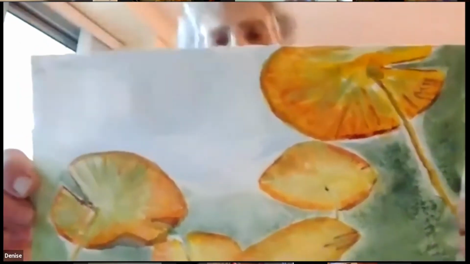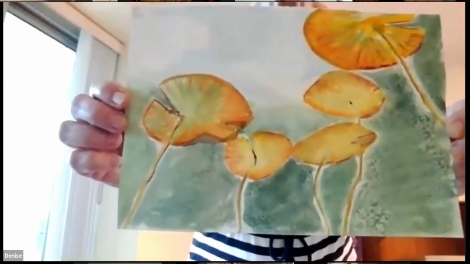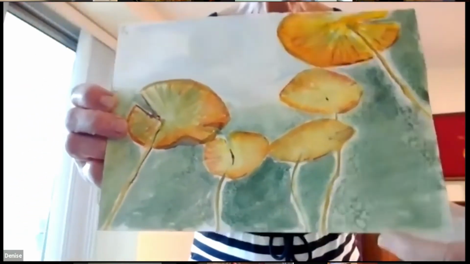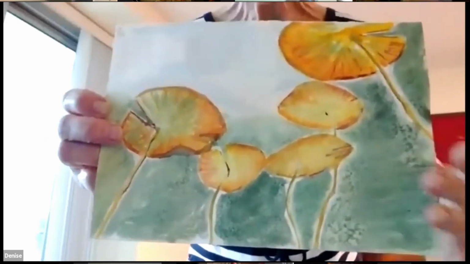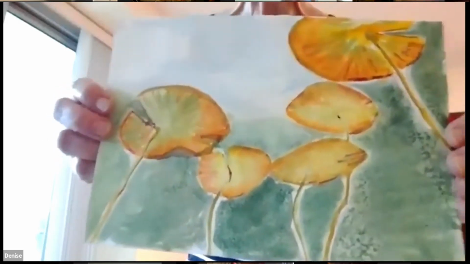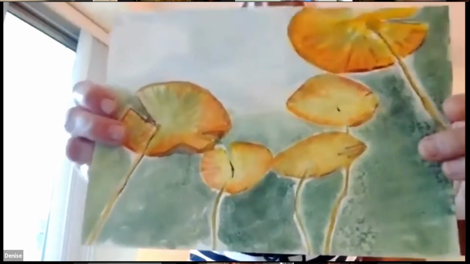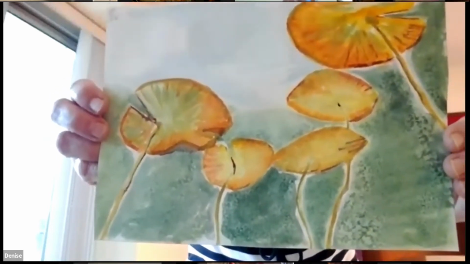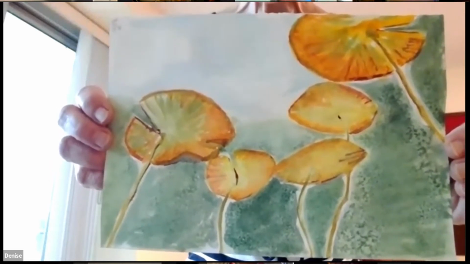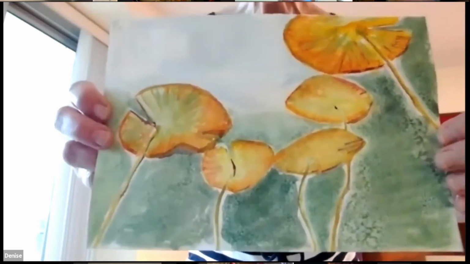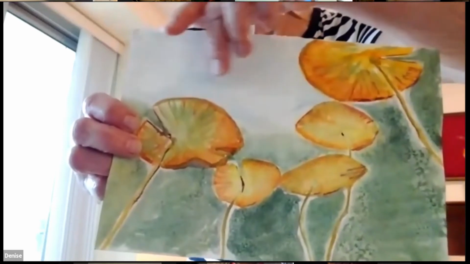All right, I have one. So these are lily pads. Very nice. And I used your salt technique on the background. This was a while ago, but the paper is still kind of damp. It takes a while to dry. Is that from underwater, looking at a lily? Yeah, underwater looking at the lilies, and this is the sky up here.